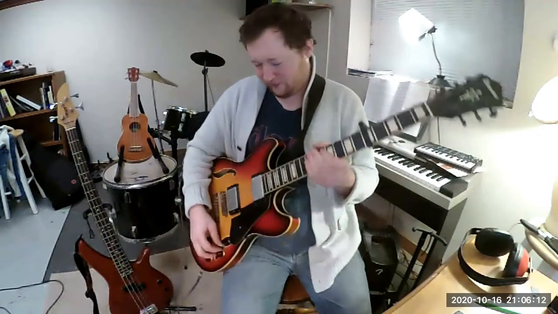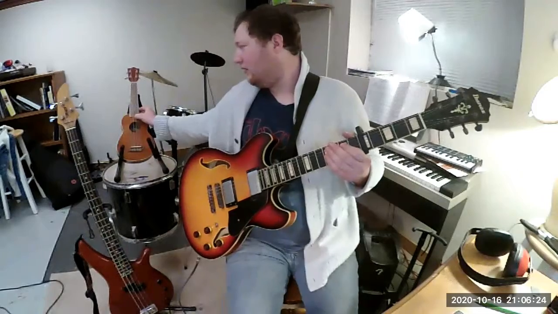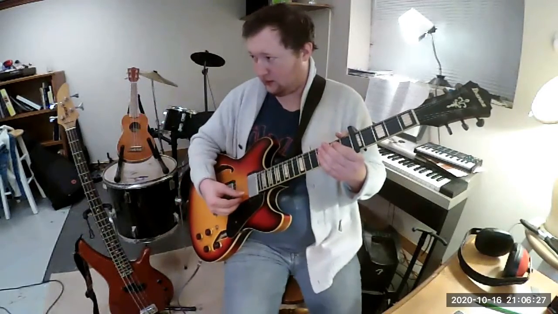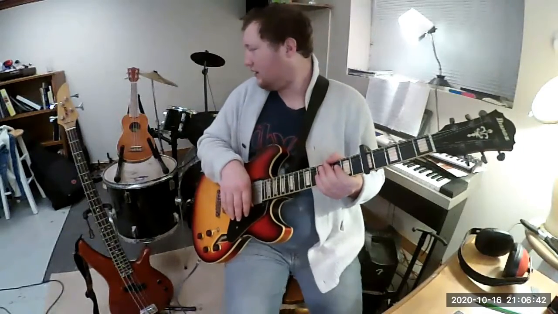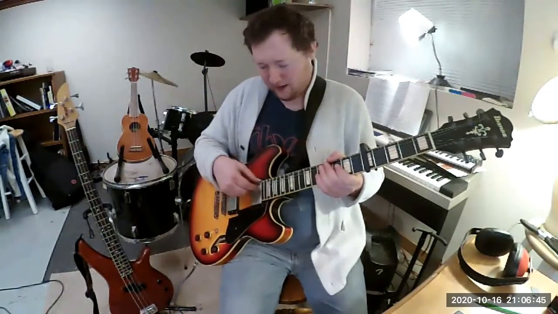If we place the capo on the fifth fret of the guitar and play the four strings closest to the ground, those notes are the same as the ukulele. So the ukulele is a miniature guitar. That pretty much sums up the differences between them.